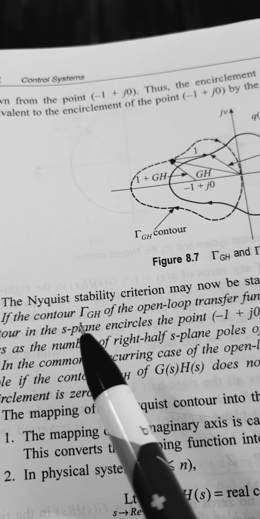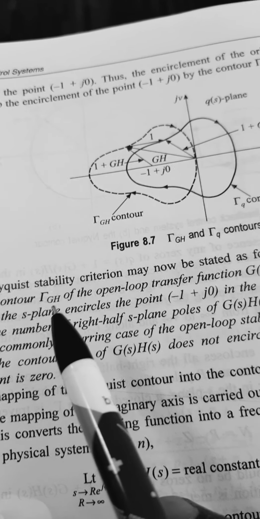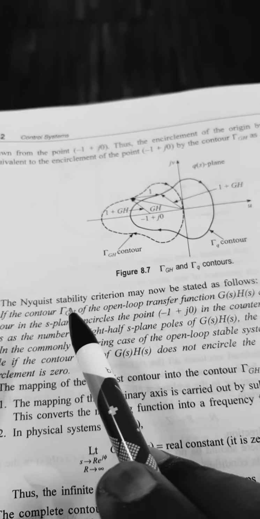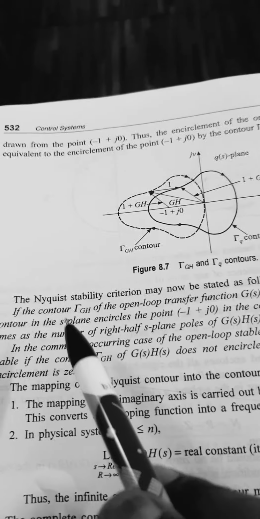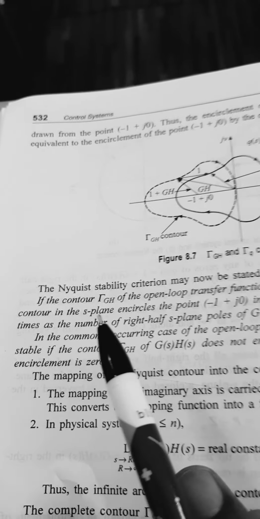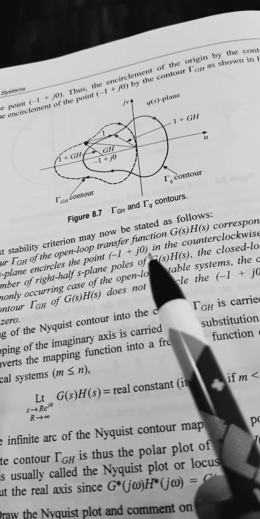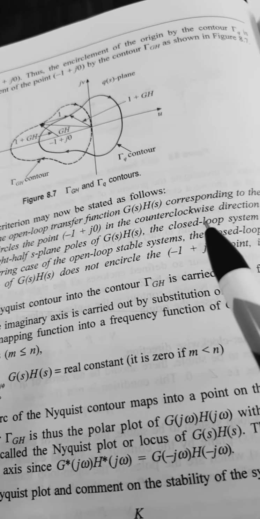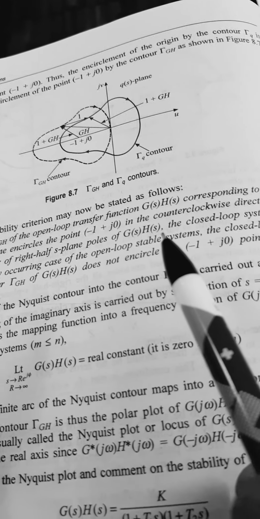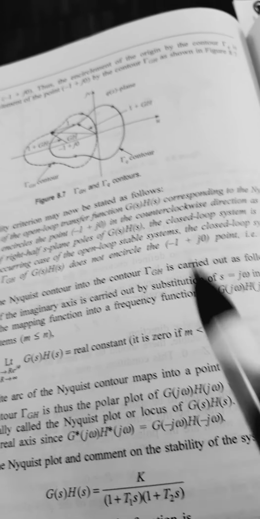If the contour tau GH of the open loop transfer function G of s H of s corresponding to the Nyquist contour in the S plane encircles the point minus 1 plus J0 in the counterclockwise direction as many times as the number of right half of S plane poles of G of s and H of s, the closed loop system is stable.